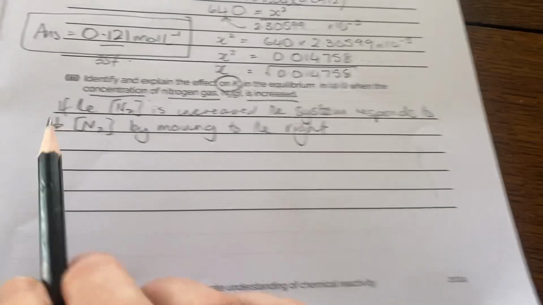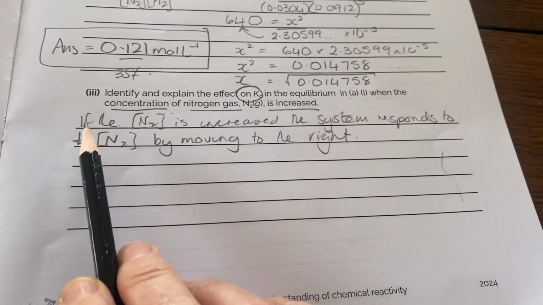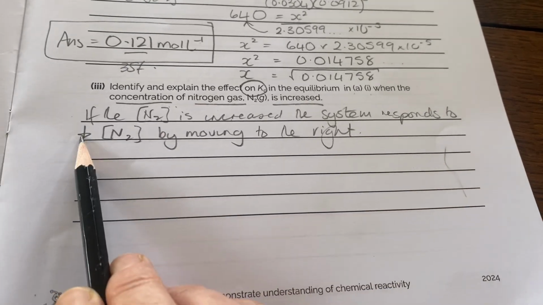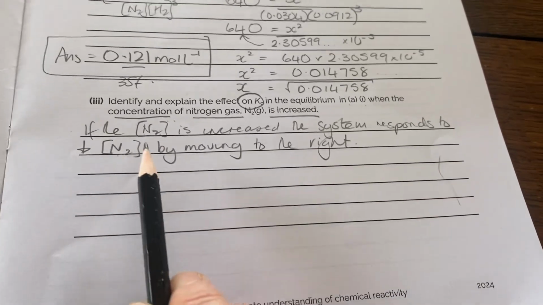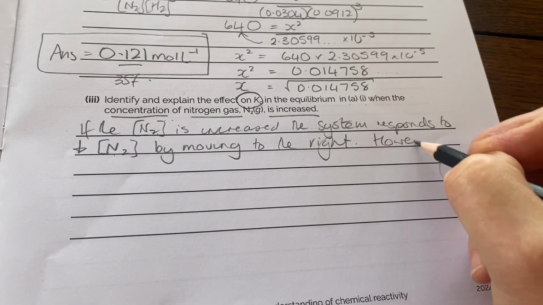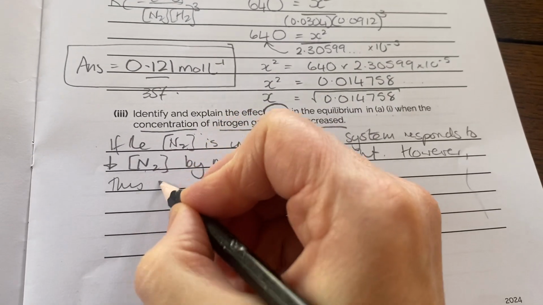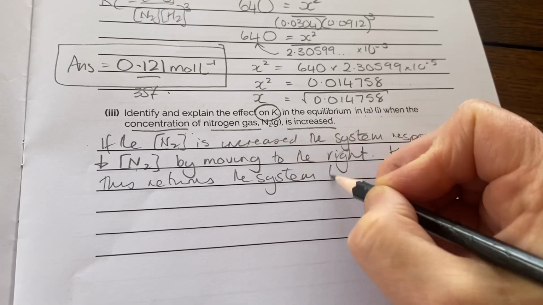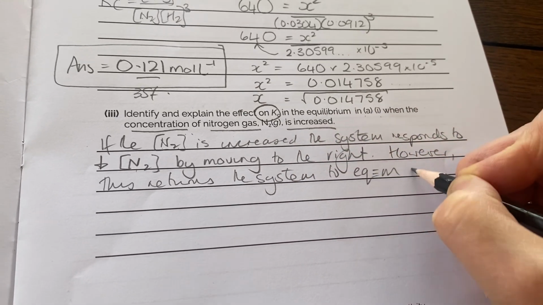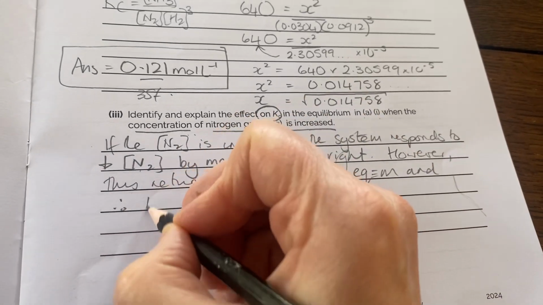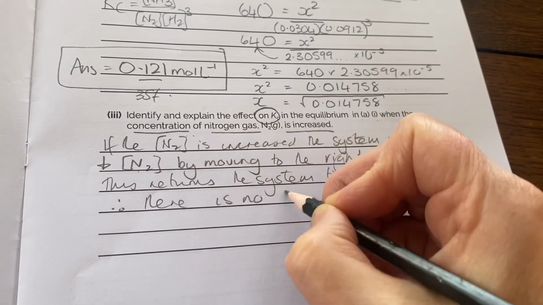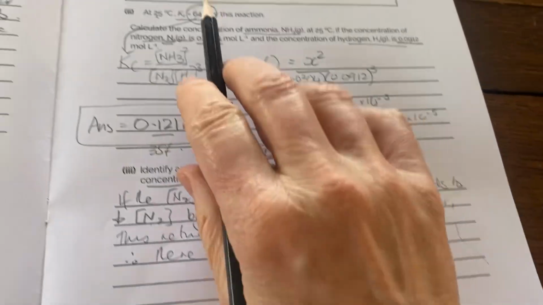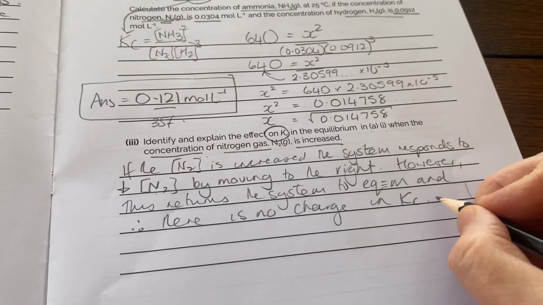So, back to our question. We've used Le Chatelier's principle. If the concentration of nitrogen is increased, the system responds to decrease the concentration of nitrogen by moving to the right. However, this returns the system to equilibrium, and therefore there is no change in Kc. Right, and in this case I can say it would remain at 640.